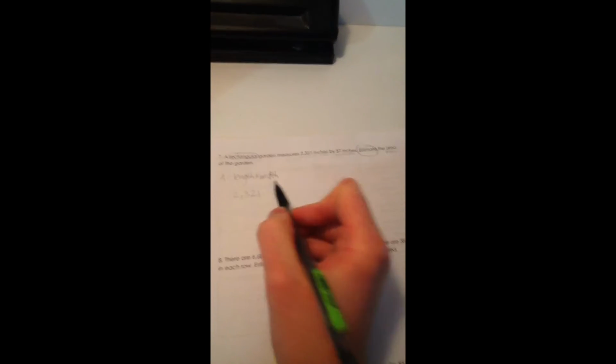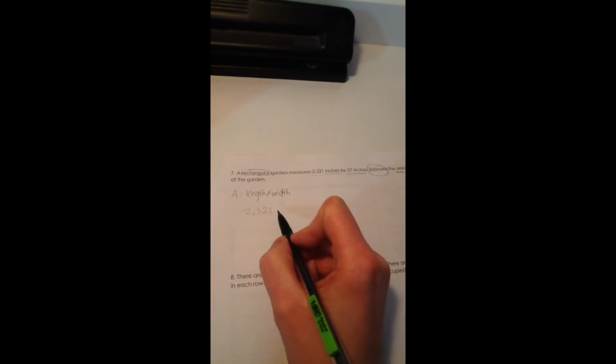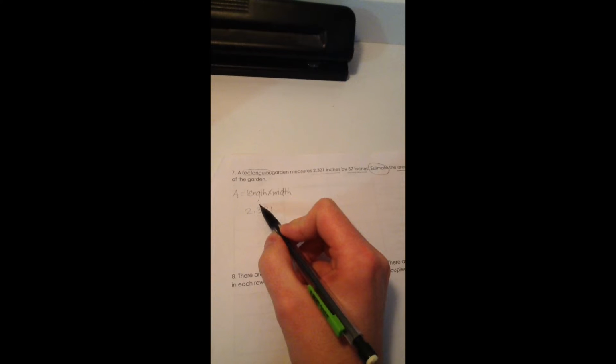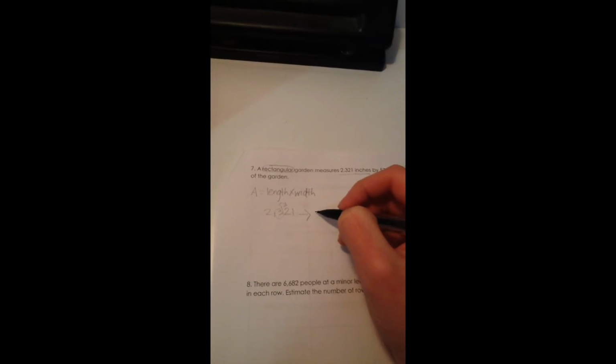2,321 inches. We're going to round 2,321 to the second highest place value. So if we take a look, we're going to circle the 3 and look next door. Because the digit in our tens place is a 2, it's 4 or lower, so we're just going to ignore it. So we're going to round down. So 2,321 is going to round to 2,300.